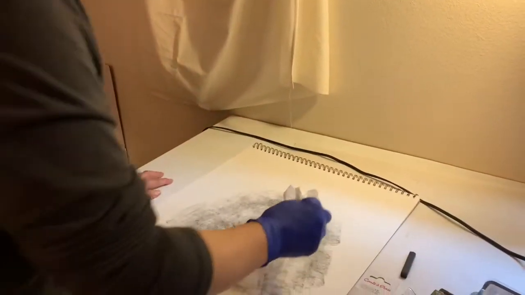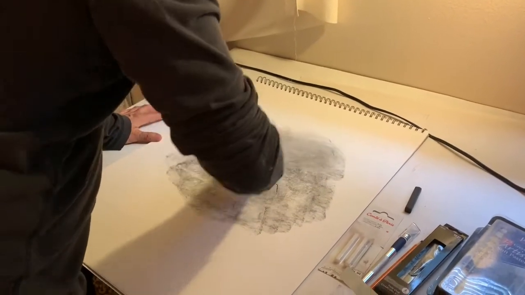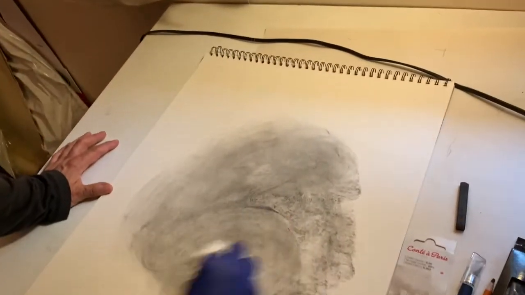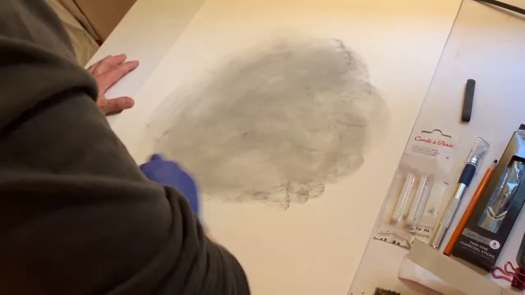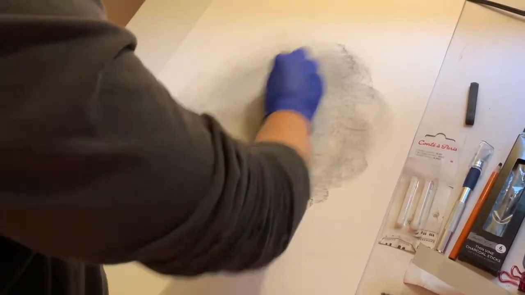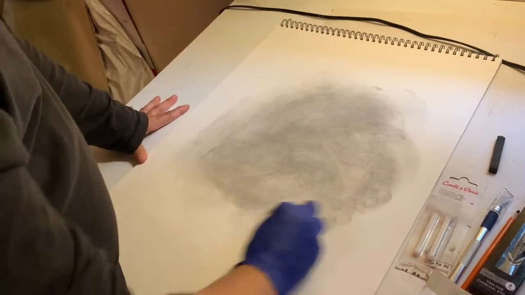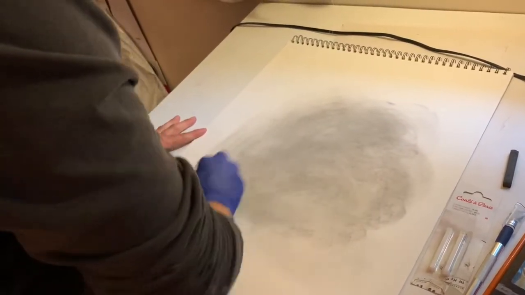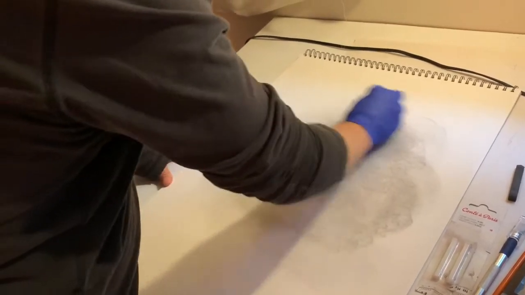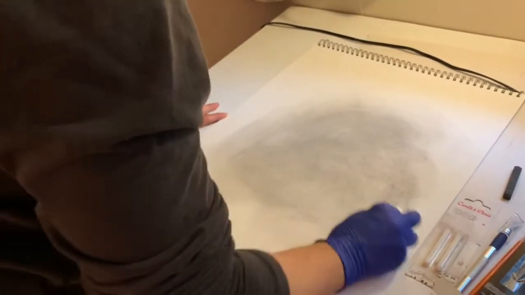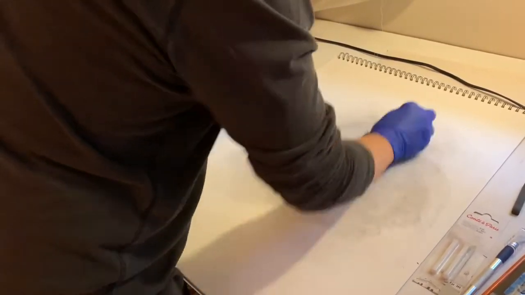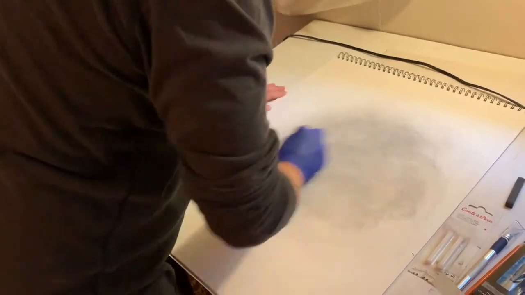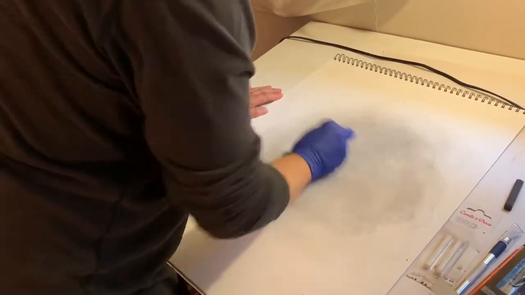Tissue paper. Any of this excess powder that's left over is good to spread in all directions. And you could even do it with a little bit of pressure to try to even it all out.